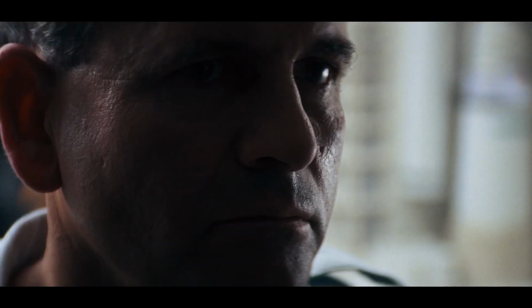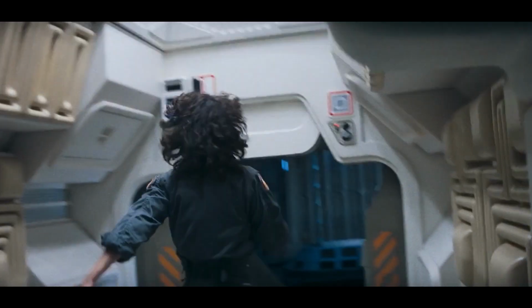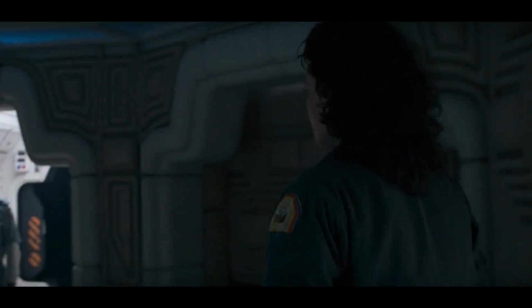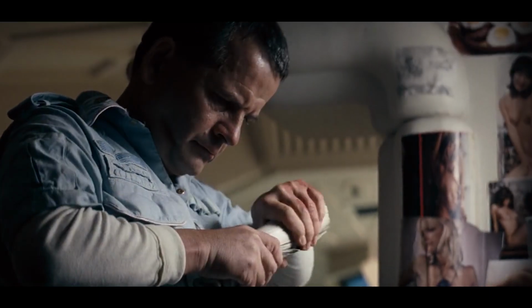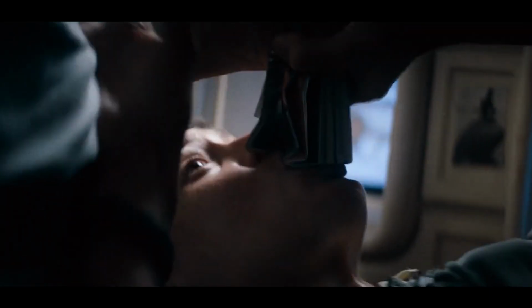She confronts Ash, but realizing something is wrong, tries to get away. Ash quickly catches up to her and easily tosses her against a wall. While she is barely conscious, Ash uses a rolled-up magazine in order to suffocate her.